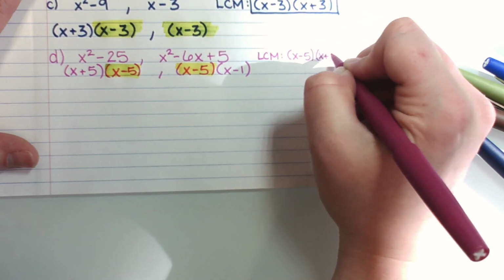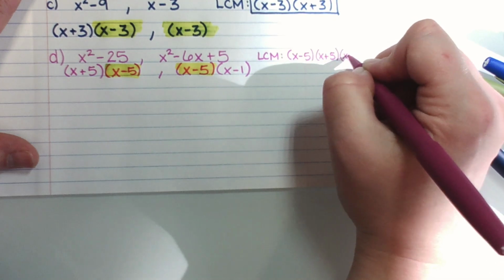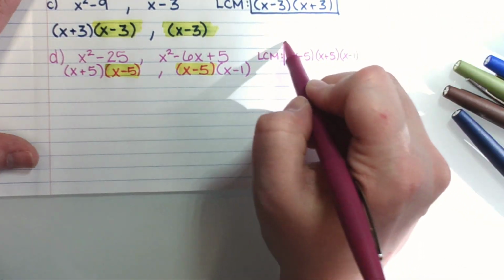Oh, and just a little reminder, in the least common multiples, the binomials just stay the binomials. It's only the monomials that actually get multiplied together.